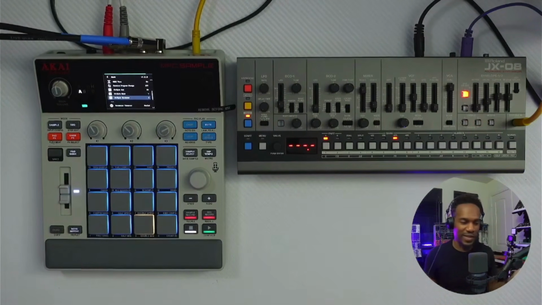I'm hoping that you guys found that useful. So all in all, the MPC Sample is quite ubiquitous when it comes down to synchronizing with other devices, because it pretty much synchronizes with anything MIDI compatible, anything control voltage compatible. It's pretty eclectic in its capabilities on that front.